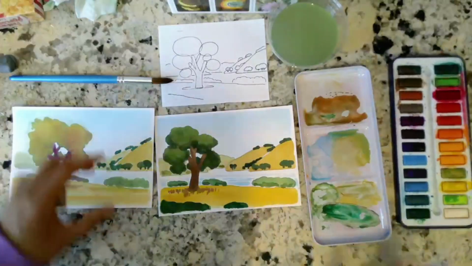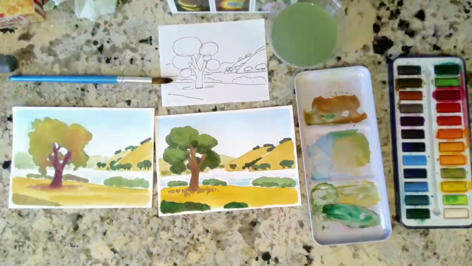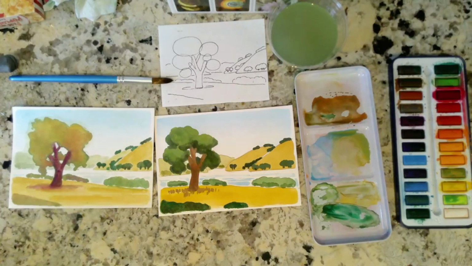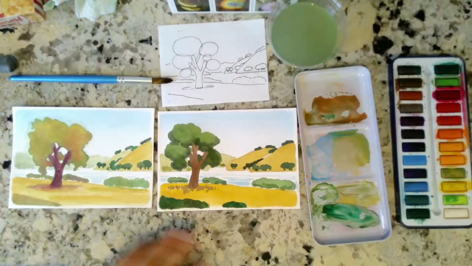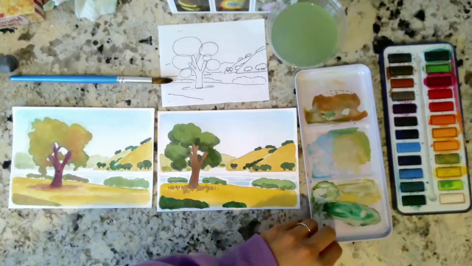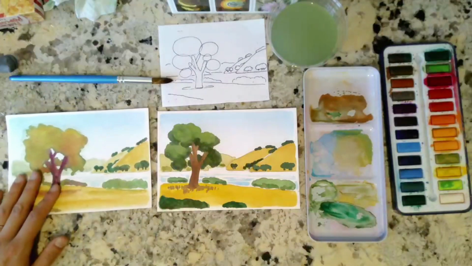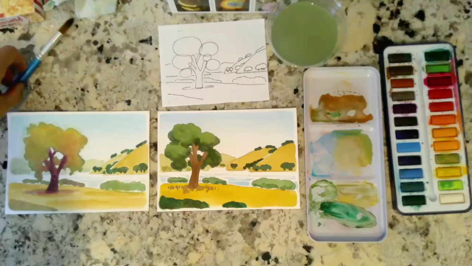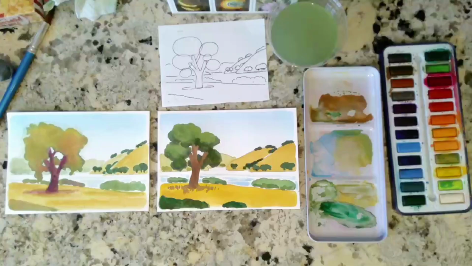At the later stages, if there are any adjustments you want to make, like something needs to be darker or lighter, or if you want to change the color, you can paint on top of it sometimes. Any questions? Everyone looks very focused.